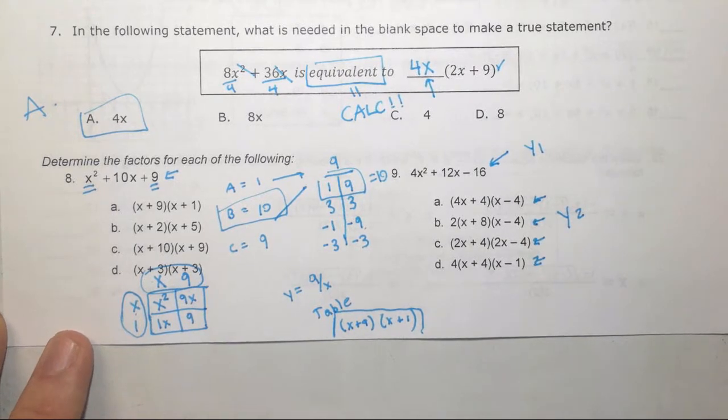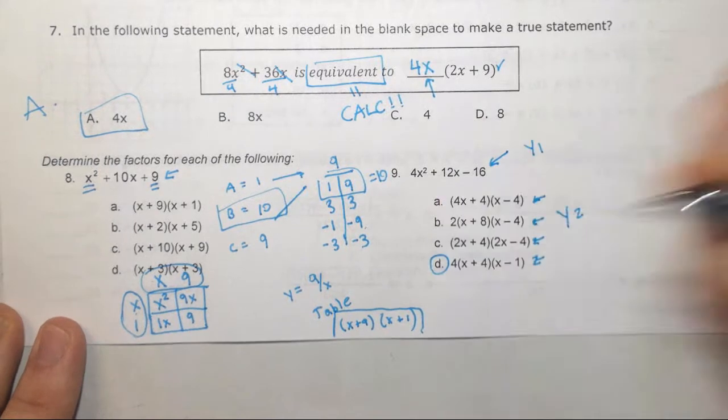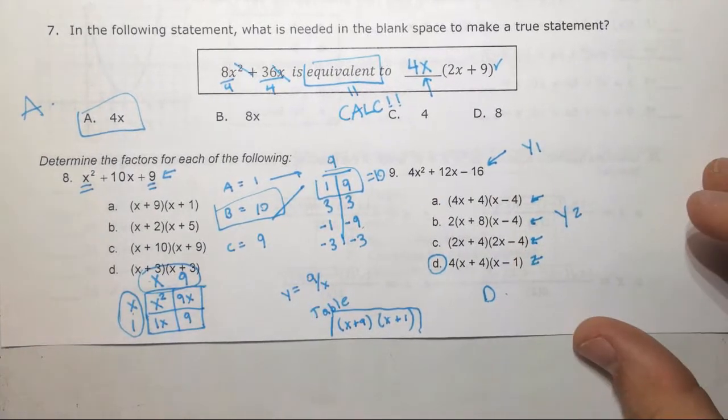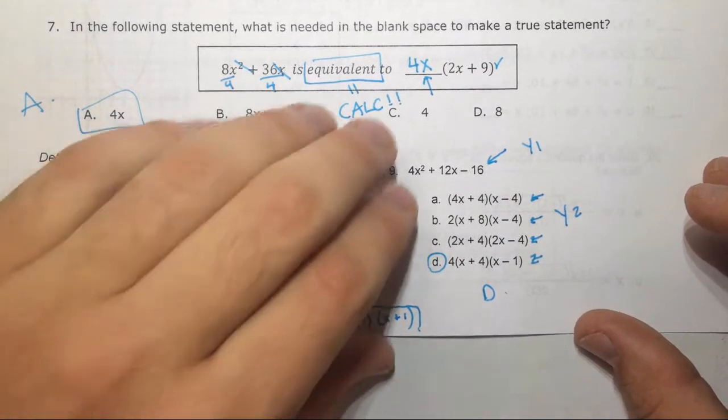And when you get that, let Mr. Vincher do some fancy math in his head, you should get D. D is the final answer. So I'm not going to factor that one for you. If you want to, you can try it on your own, or you can plug them into your y1 and y2. Next page.